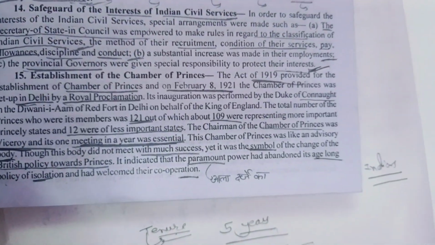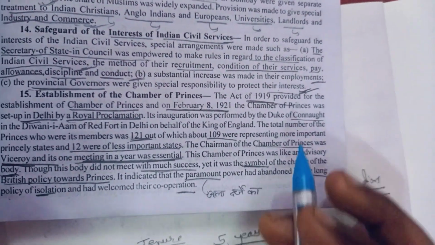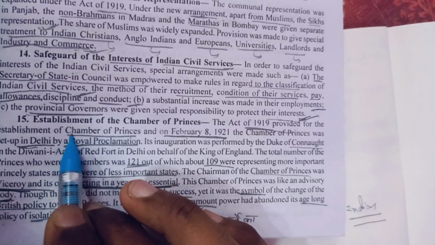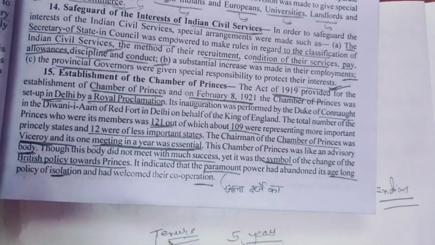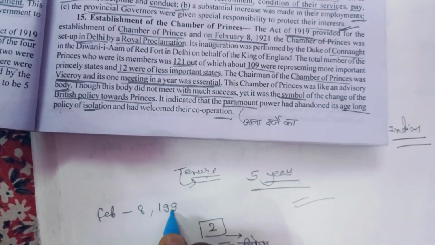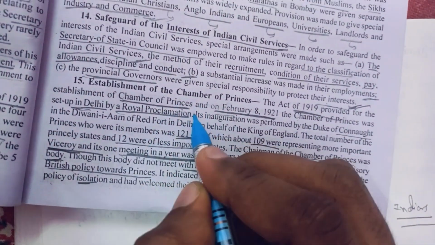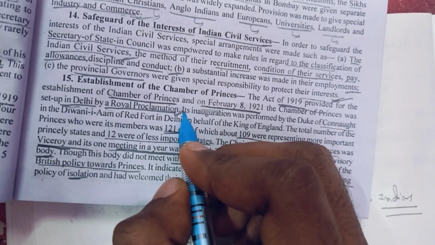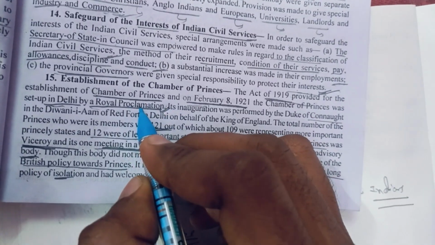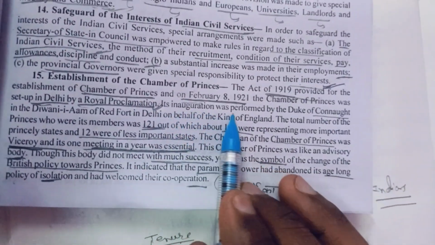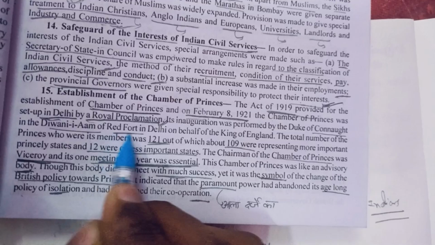Number 15 provision of this Act of 1919 is that the Act provided for the establishment of the Chamber of Princes on February 8, 1921. The Chamber of Princes was to be set up in Delhi by royal proclamation. It's not the Queen's proclamation; the Queen's proclamation had come in 1858. It's a royal proclamation. Its inauguration was performed by the Duke of Connaught in the Diwan-i-Am of Red Fort in Delhi.